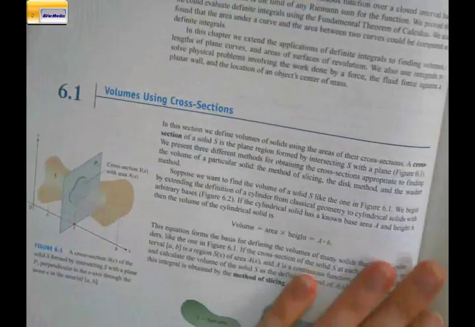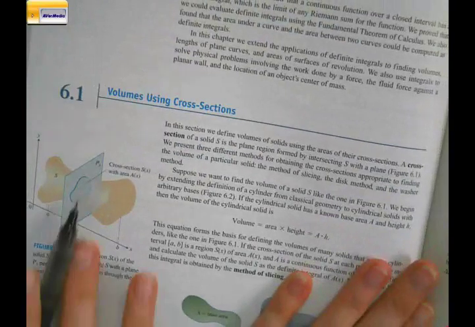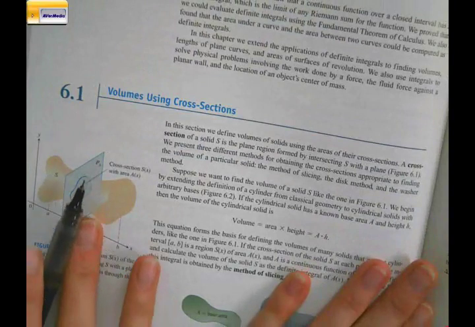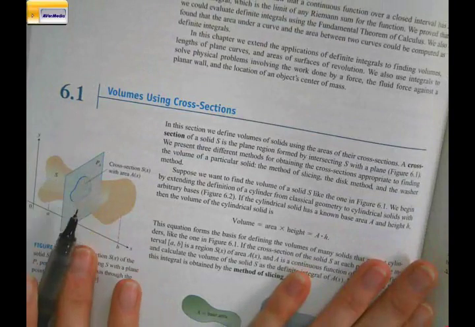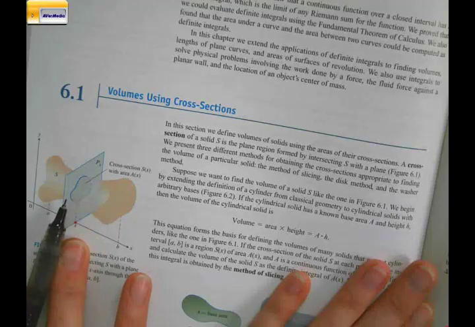Volumes using cross sections. In this section, we define volumes of solids using the areas of their cross sections. So if you have some three-dimensional object and you slice it, then you're looking at the area, that surface area of that slice, and then you're multiplying it times its width to give you volume.